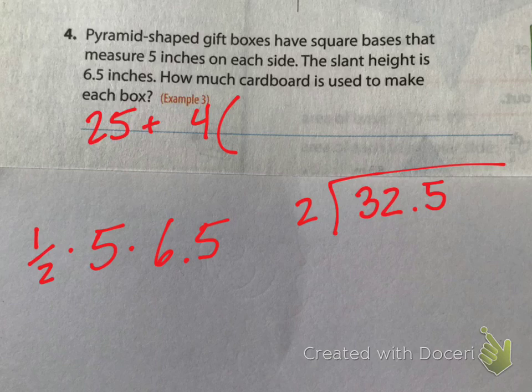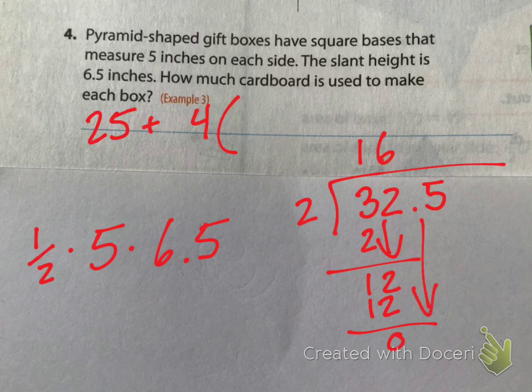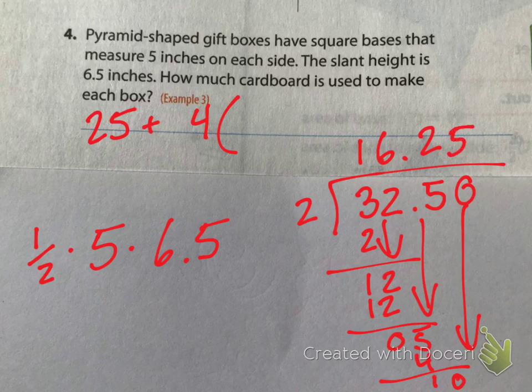Same as multiplying by half. 2 goes into 3 one time. That's 2. 2 goes into 12 6 times. That's 12. Bring our decimal. 2 goes into 5 2 times. That's 4. Bring our next 0 down. 2 goes into 10 5 times. So now each of these faces is 16 and 25 hundredths.